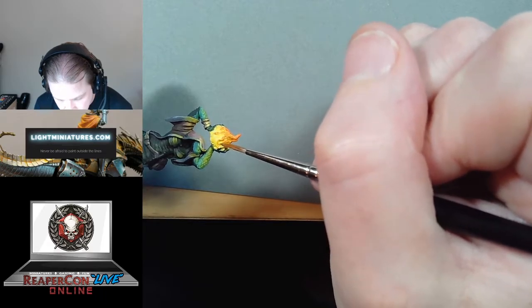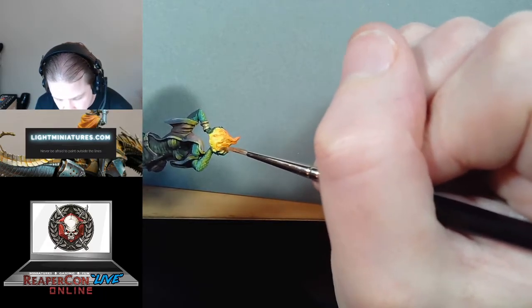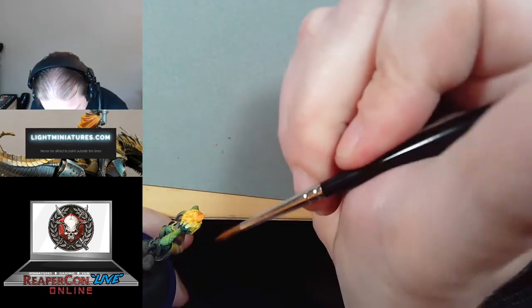Al Capone asks, so at this point you are establishing general values, almost like an underpainting, and then glazing color over the top as a filter. Would that be accurate? Yes, that's a good summary of what I've done with this figure.